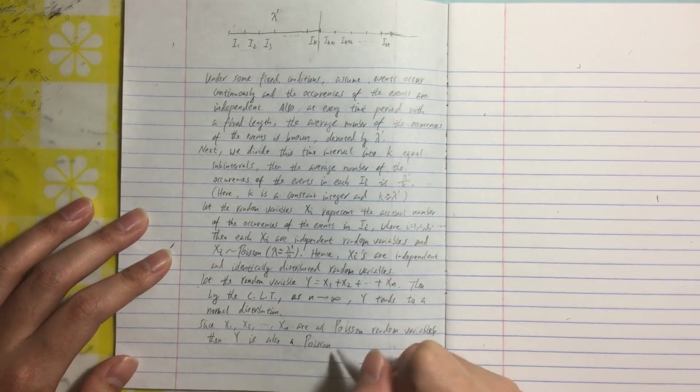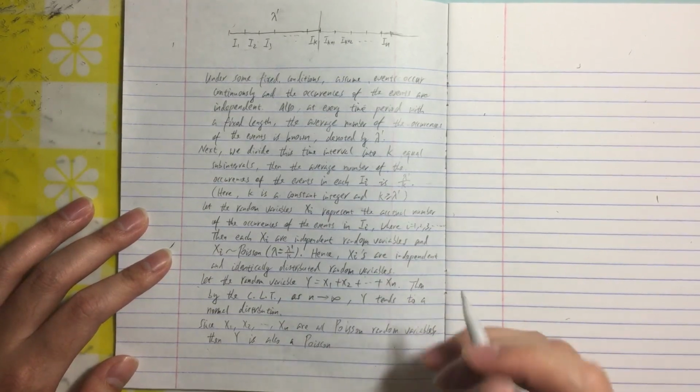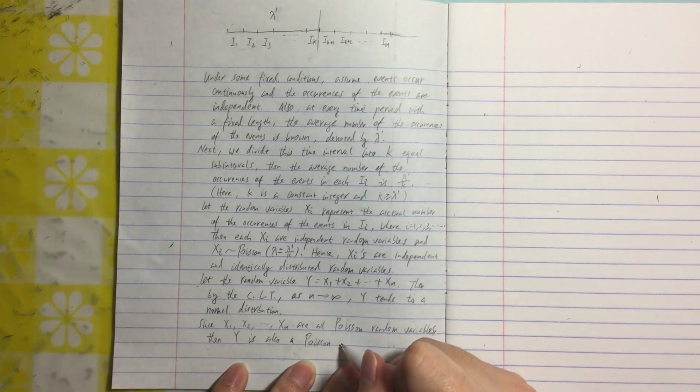Since y is the sum of n Poisson random variables, y is also a Poisson random variable.